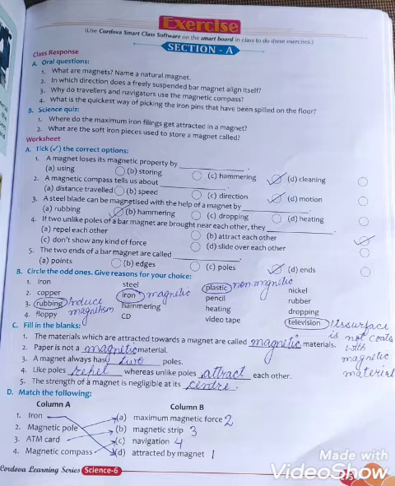Now let us come to part B. Circle the odd one and give the reason for your choice. So you have to circle the option which you think is odd out of these things, and you have to give the reason why you think that this option is odd, which is not matching the others.